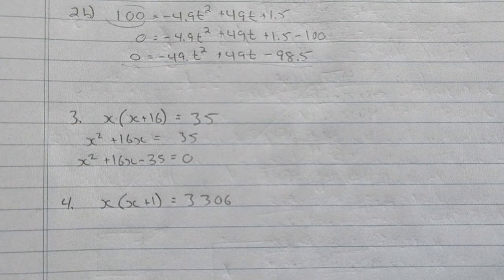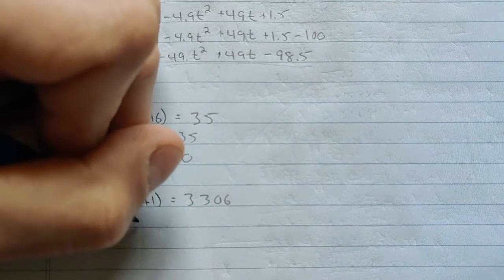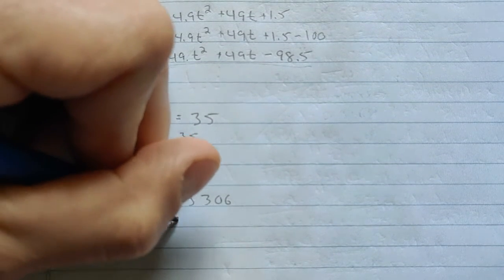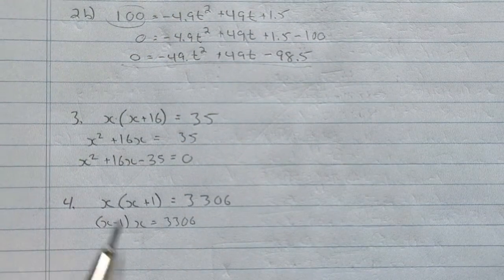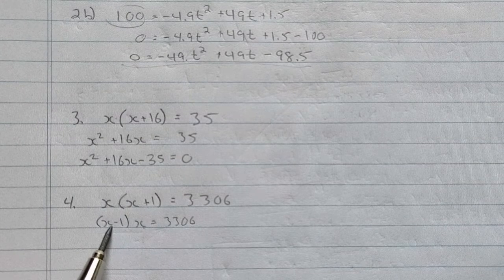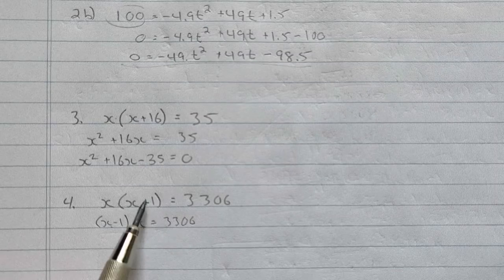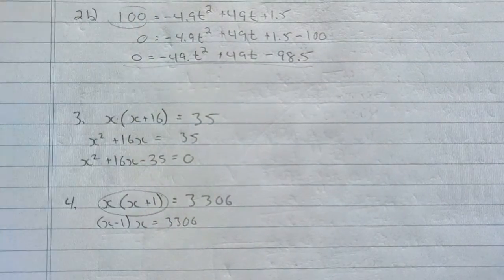You could also do this, x minus 1 times x equals 3306. Both of these are two consecutive numbers. This and the one above it, this one and the one before it. So either case will work and get you the same answer. Generally, I like to use the plus 1.